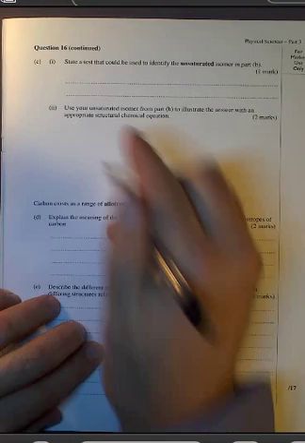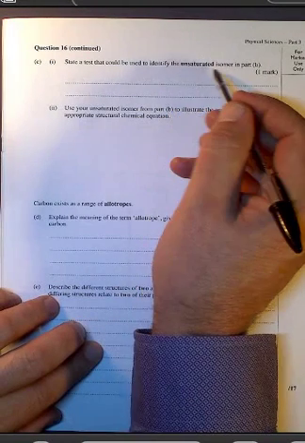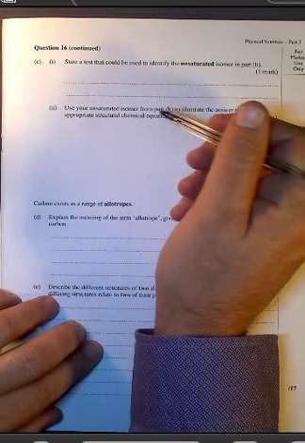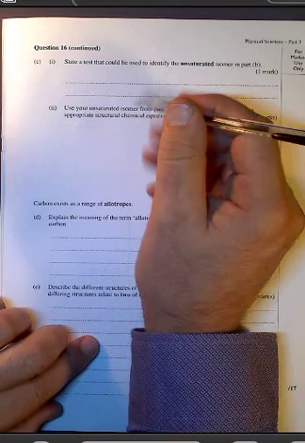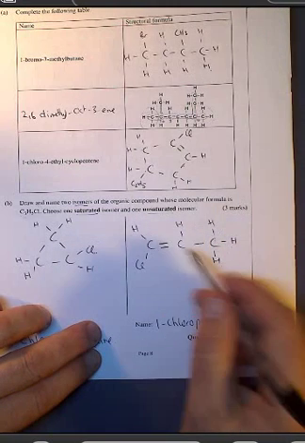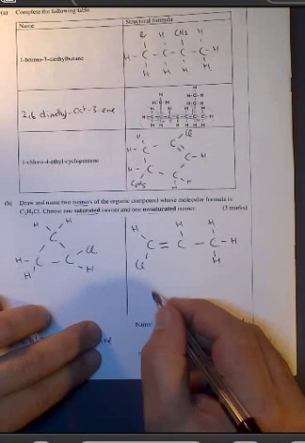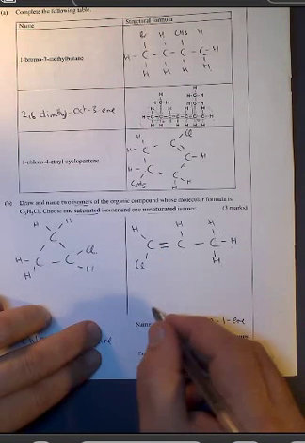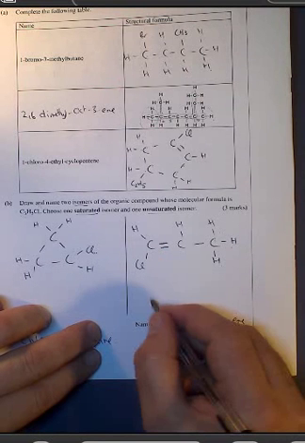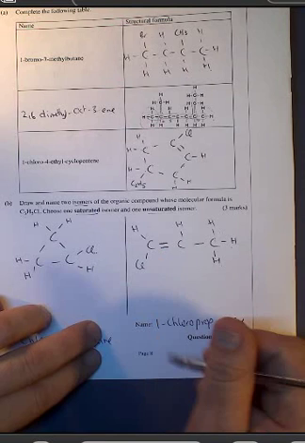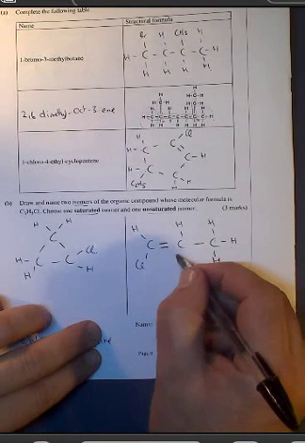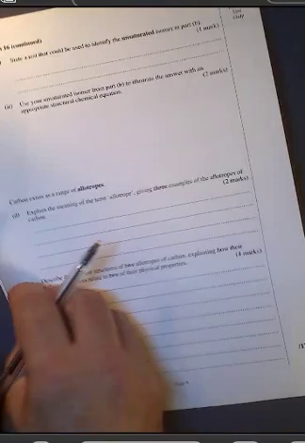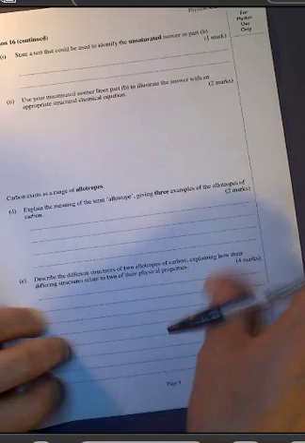State a test that could be used to identify the unsaturated isomer in part B. Well, what we have there with our unsaturated isomer is it's going to cause a rapid decolorization if we add bromine. In other words, what's going to happen if we add Br and Br, it will break down that bond and connect a bromine to there and a bromine to there. So it would have a rapid, now here we go, we can draw that over here.